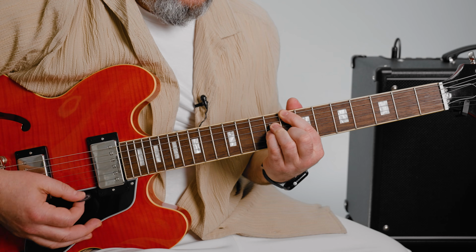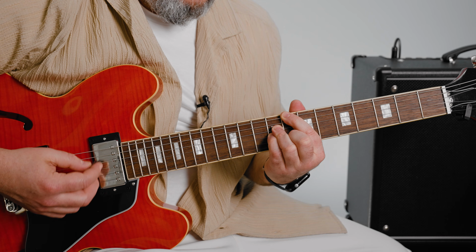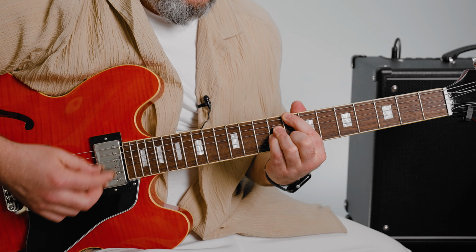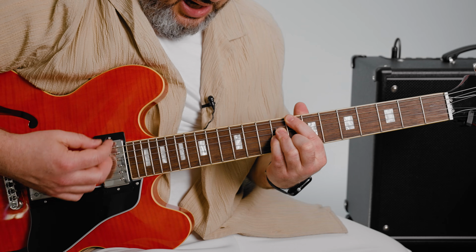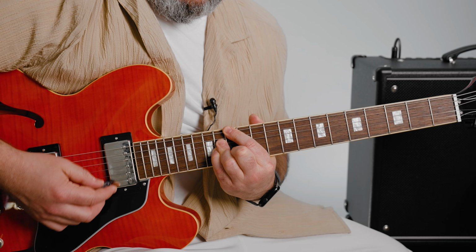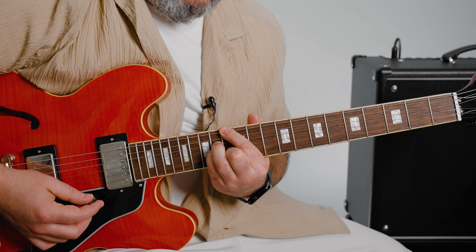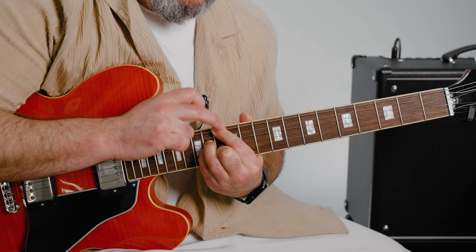E root. To E root F up here. And with this shape, the A string's muted by my index finger.